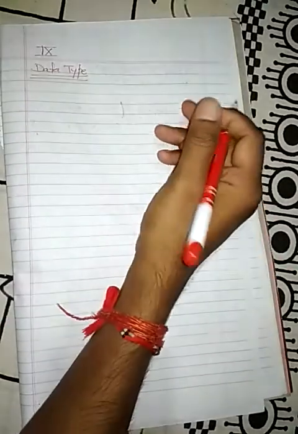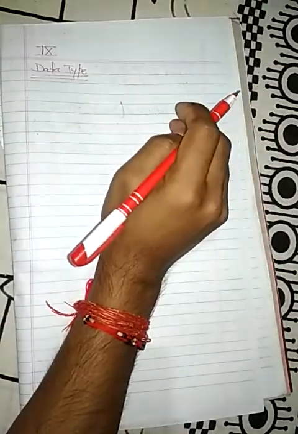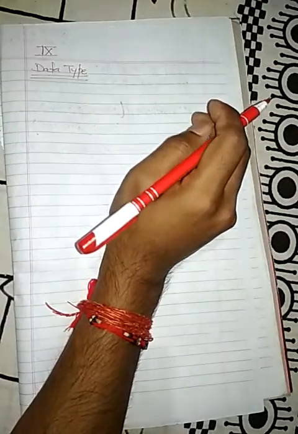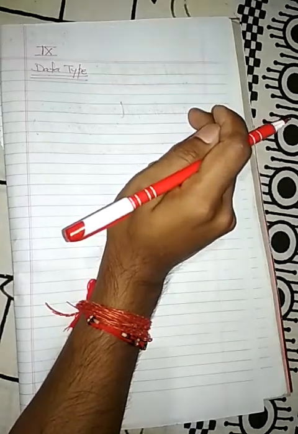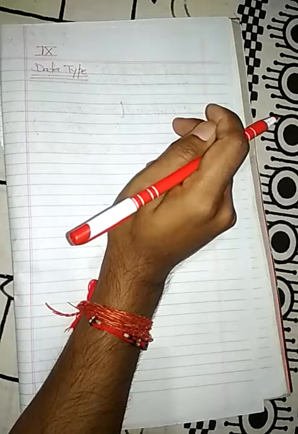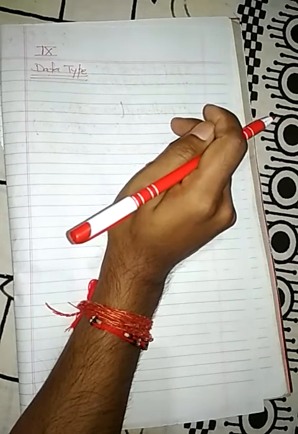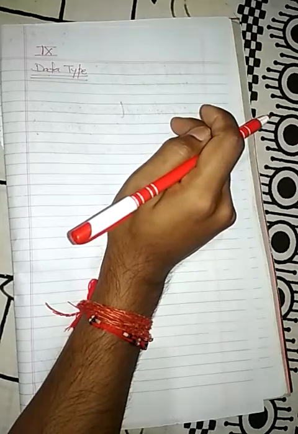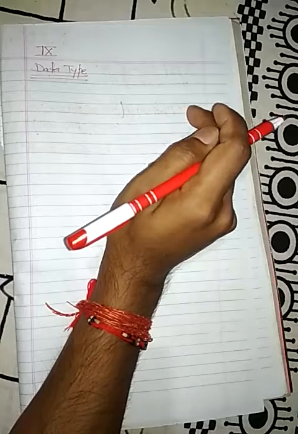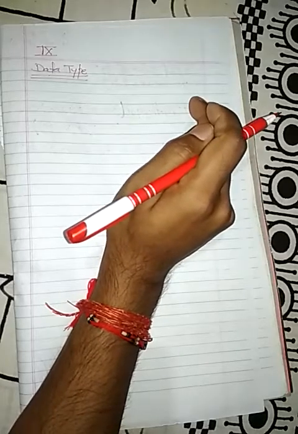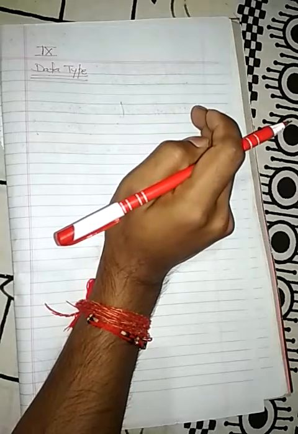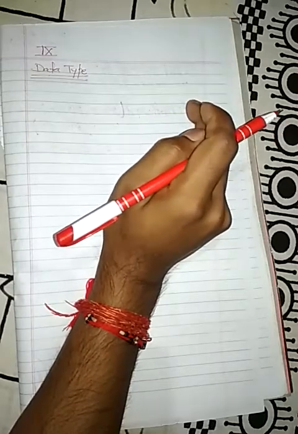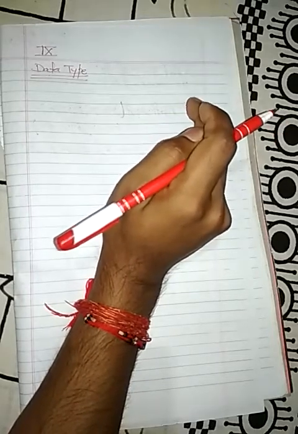Here I'm using such a thing. What is this thing? This thing is a keyword. It means this data type is a keyword which is used to identify the type of data. Which type of data we are going to use is identified by the data type.